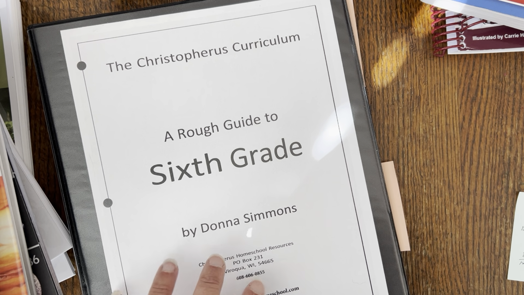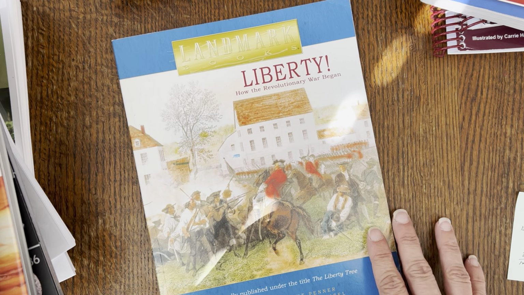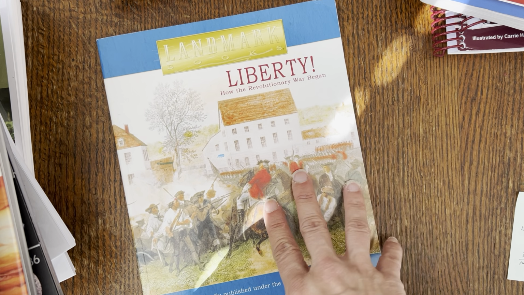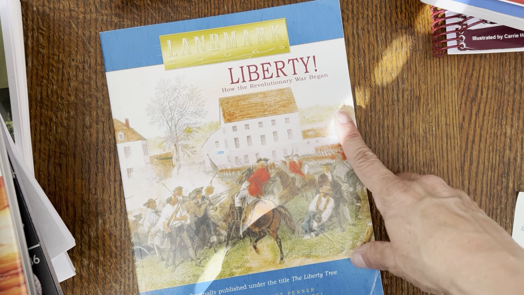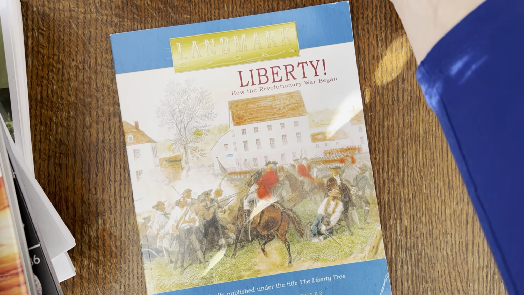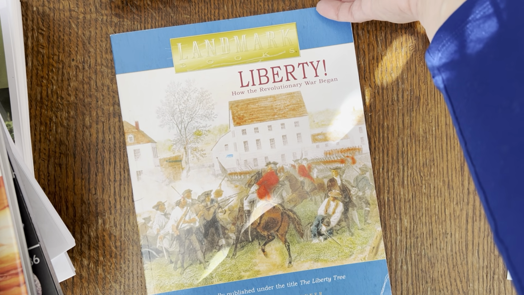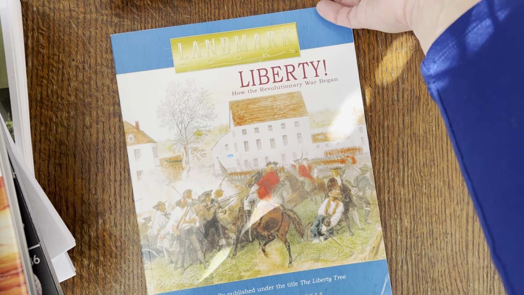So I'm hoping to have time to really spend in this over the summer and get organized for those main lessons. Then we have just a couple of other books to go with our American history, which is Liberty, How the Revolutionary War Began. I just had this laying around, so I pulled it to go with the other books I showed you earlier. And then the next books I'm going to show you are from Wildwood, which is a secular Charlotte Mason comprehensive curriculum.